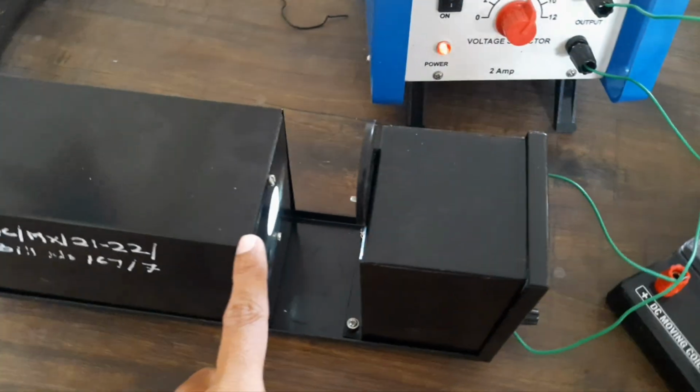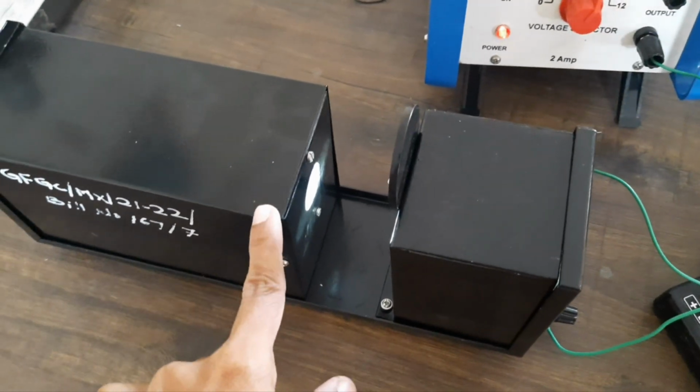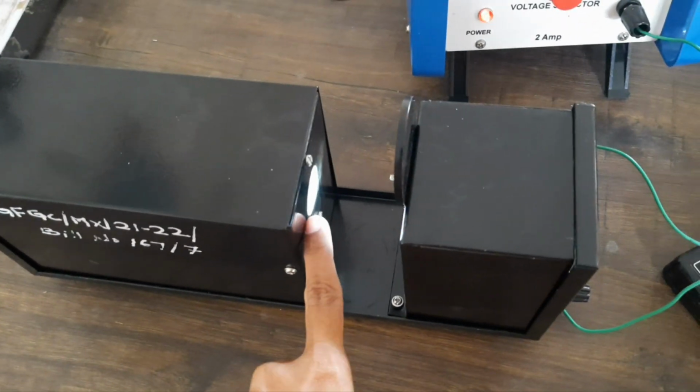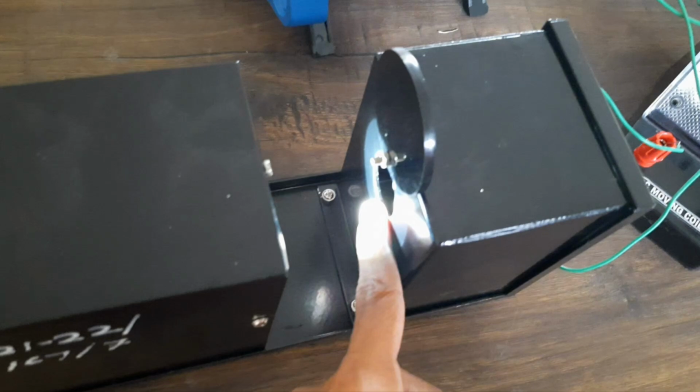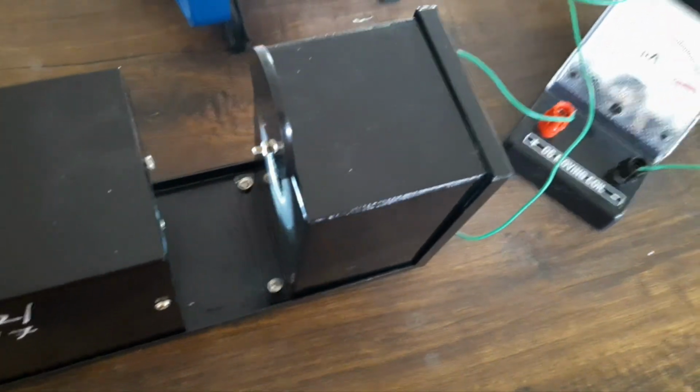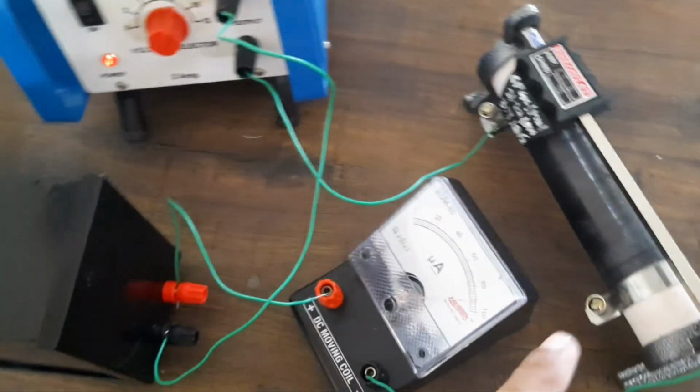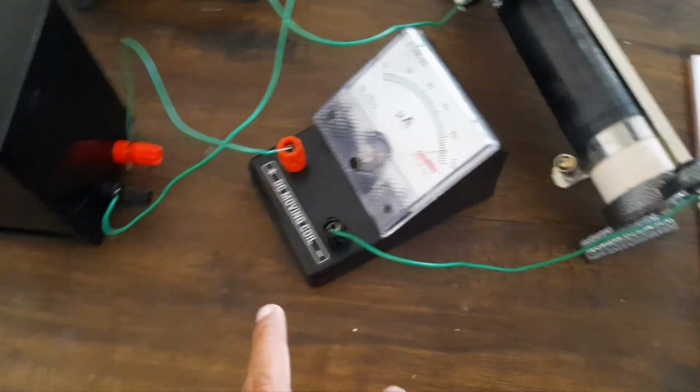First we have to switch on the light source, so that light falls on this photoemissive cell. Before that we have to make the connections using connecting wires.